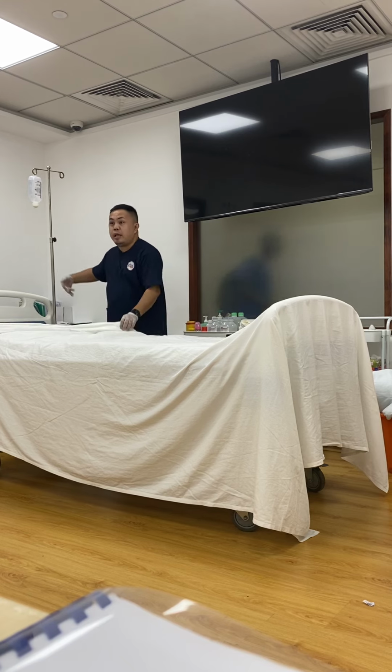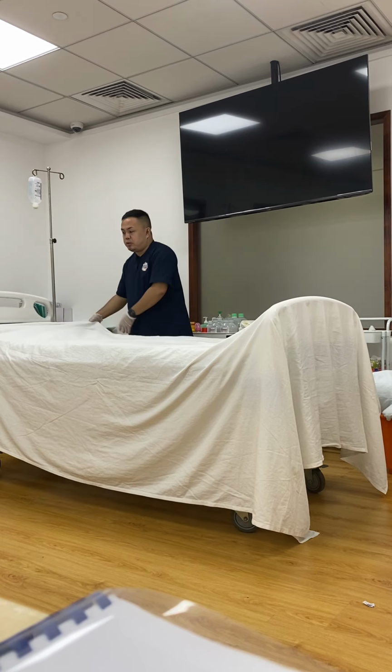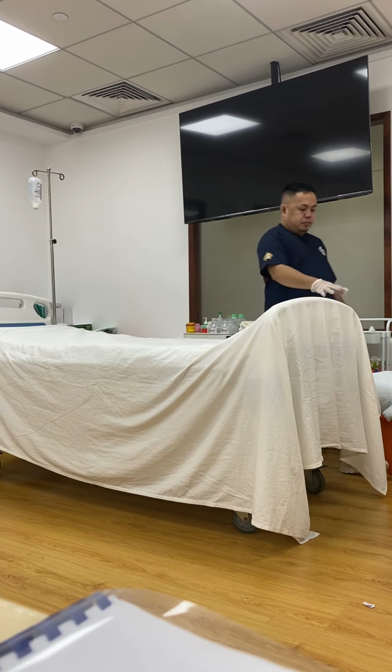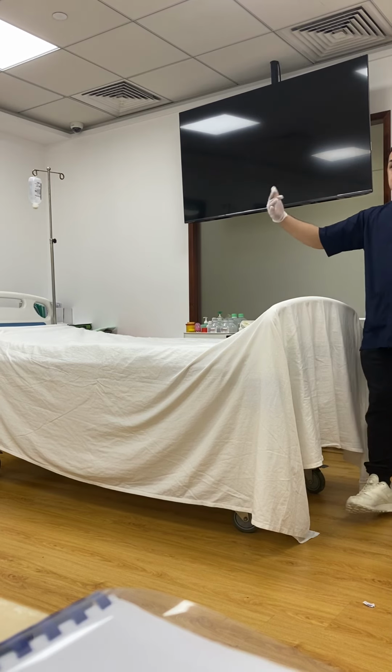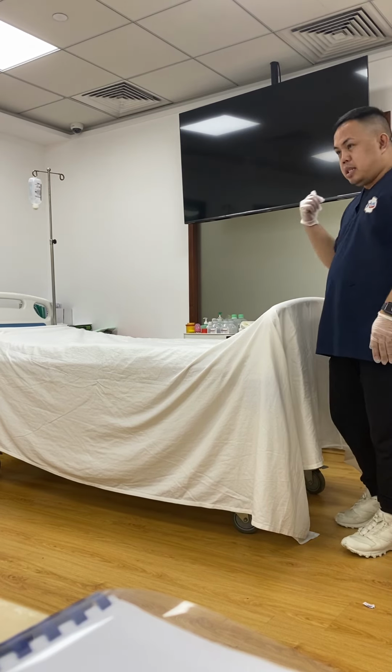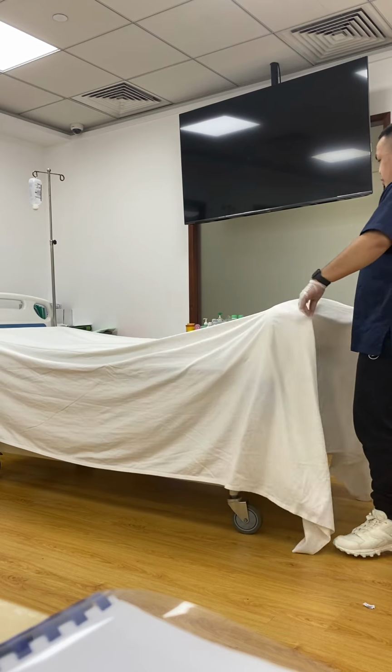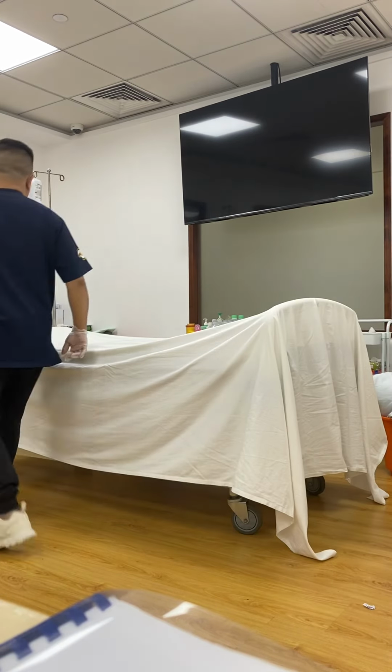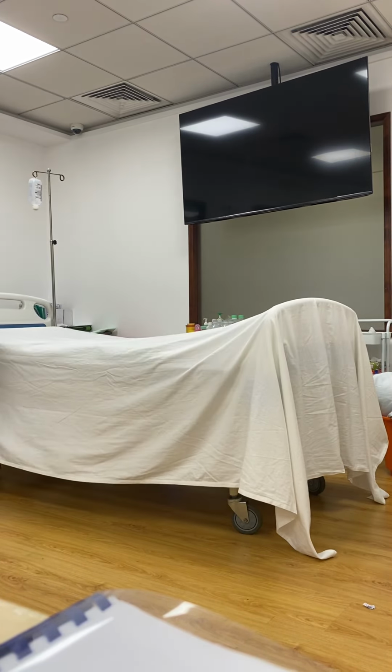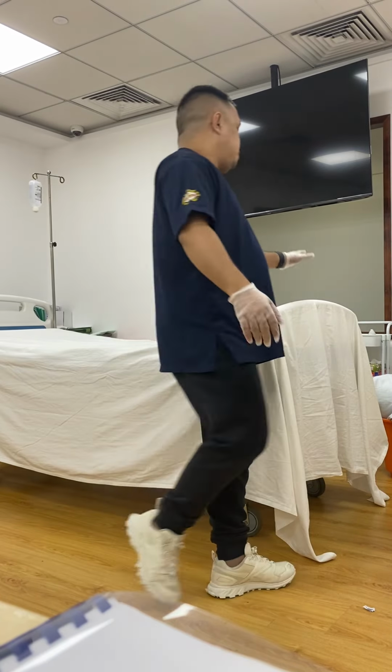Because the patient will go inside this. Okay? This is the top sheet to cover the patient. Okay? Top sheet, good side down, bad side up. Okay? Okay, so I'm now spreading the top sheet.